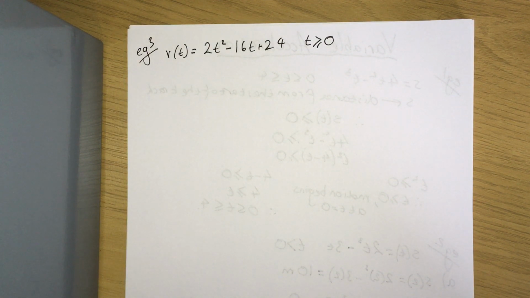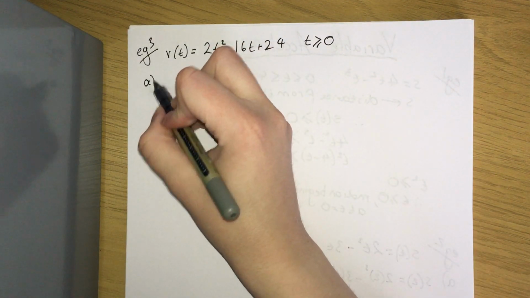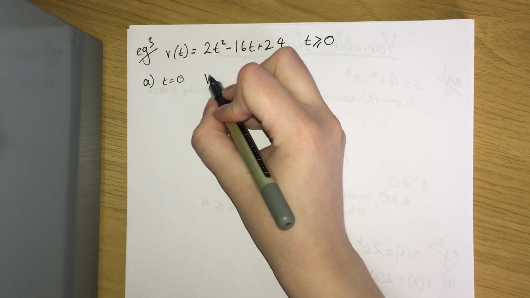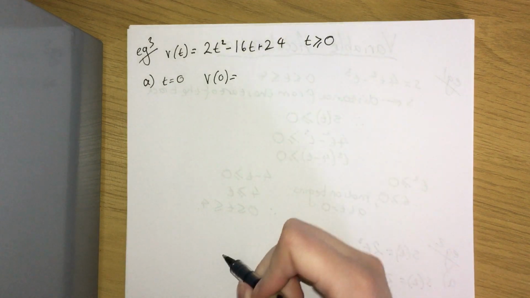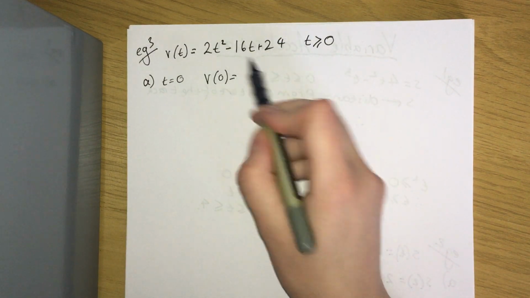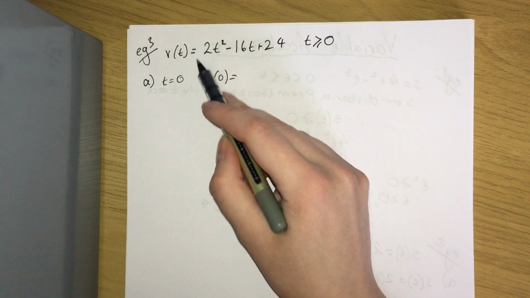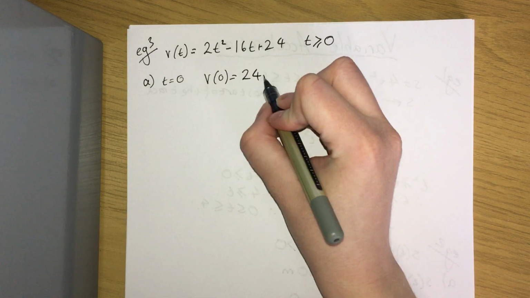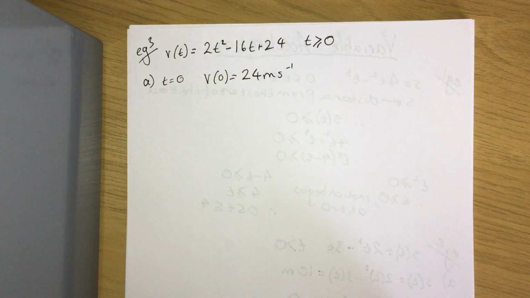Find the initial velocity. So initial velocity is obviously when t is equal to 0. So velocity when t is equal to 0. I shouldn't even really need to substitute this in because evidently this will become 0. Evidently this will become 0. So clearly the initial velocity must be 24 meters per second.